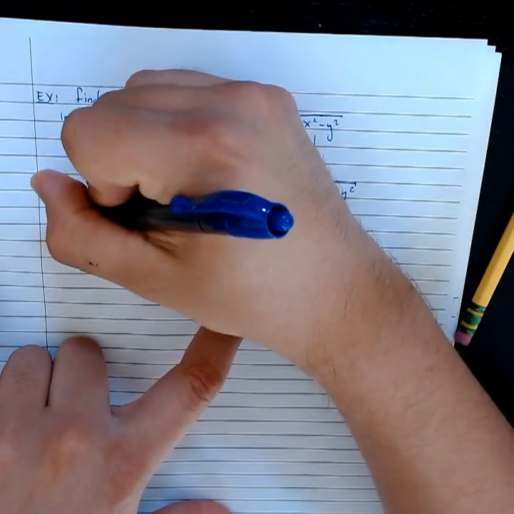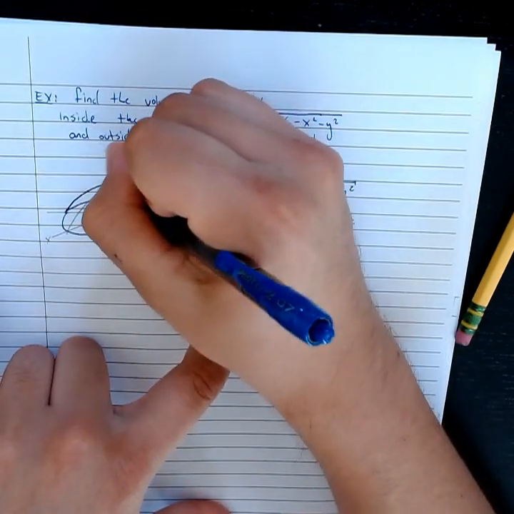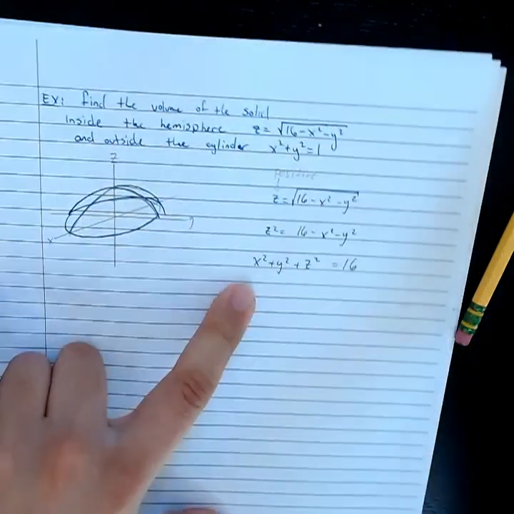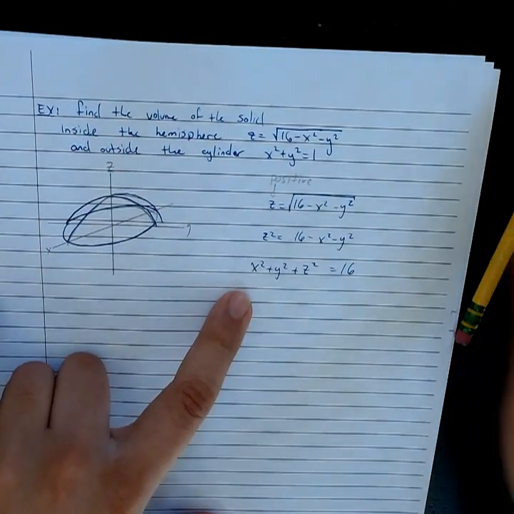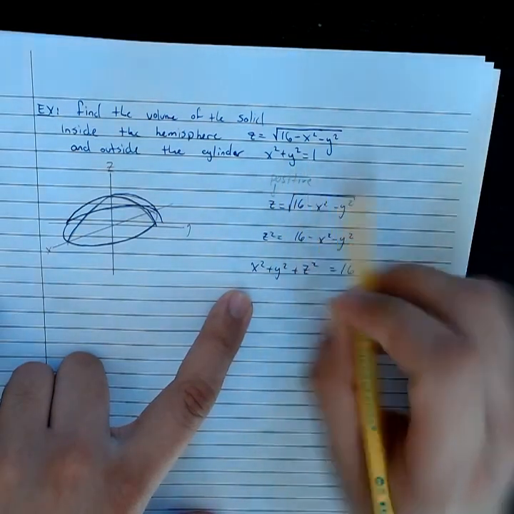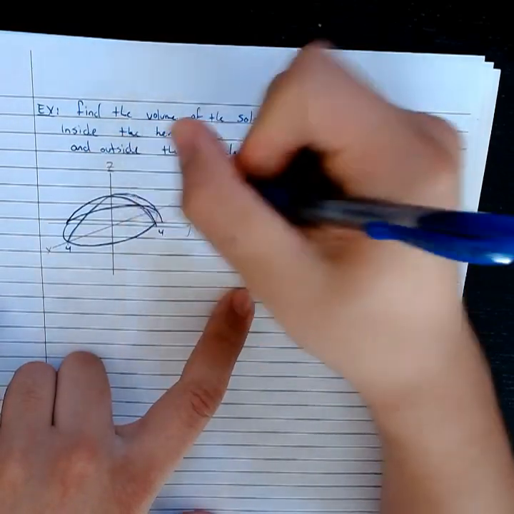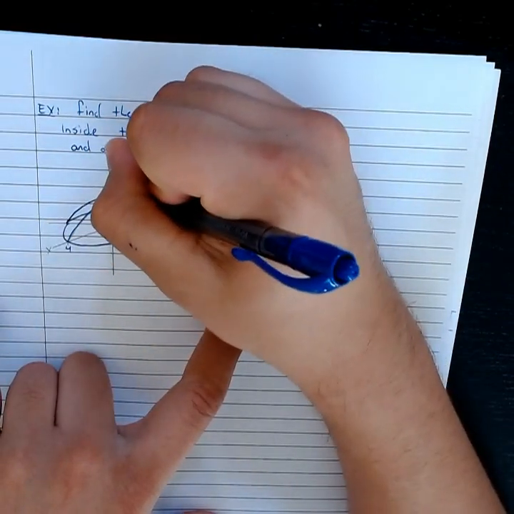The other thing that I want is a cylinder. Now cylinders are nice because you just draw their generating curve and then from there you just go along the missing variable's direction. Here, x squared plus y squared equals 1. Well, that's a circle of radius 1 centered at the origin.